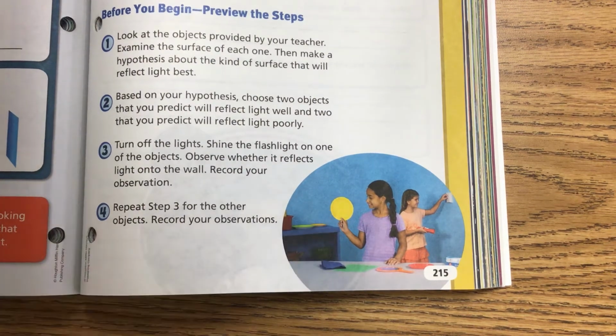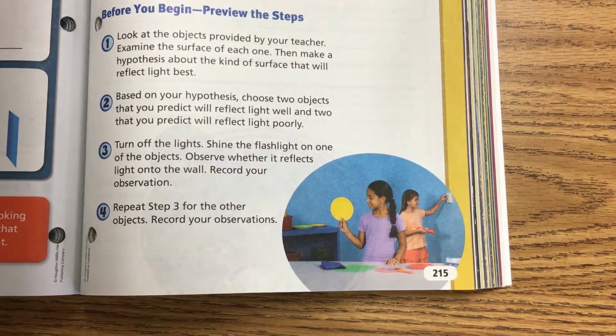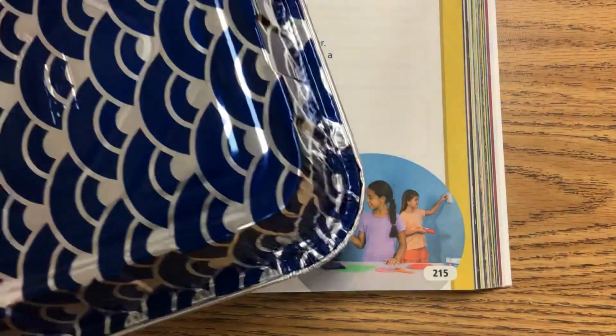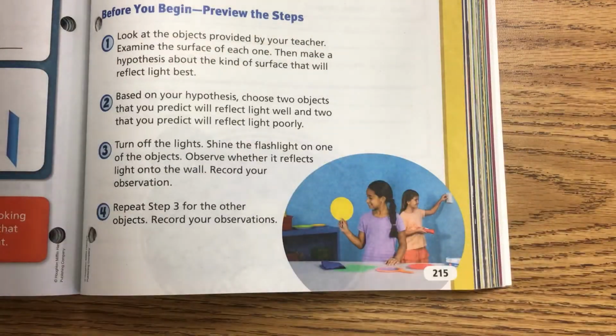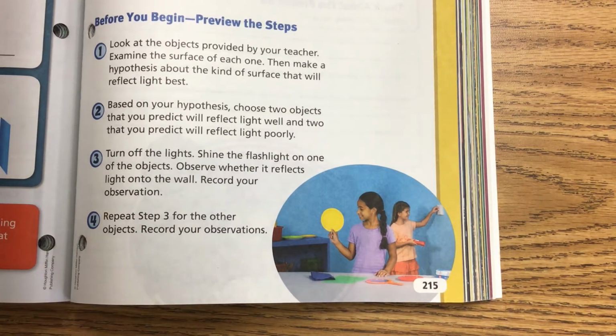You could get a paper plate, you could get some fabric, you could get some paper. If you have a mirror, you could get a mirror. I have a clear plastic lid here from a container that I'm gonna try to use. I have a pan. Any objects that you think you could use around your house. Doesn't matter what they are. So go ahead, pause the video, gather your objects, and then come back.